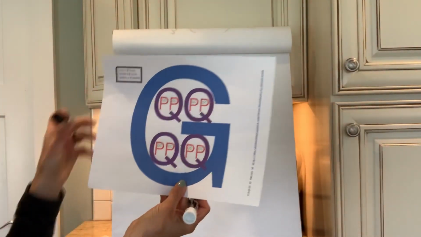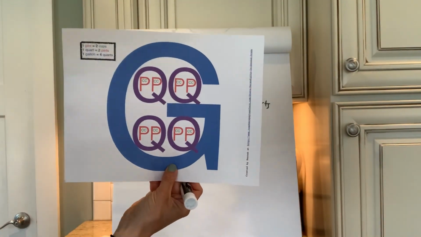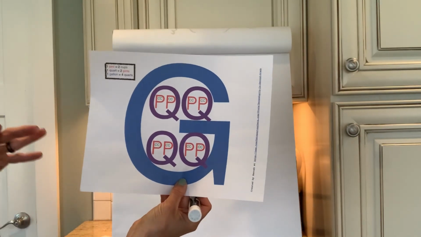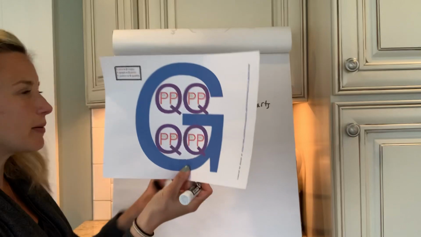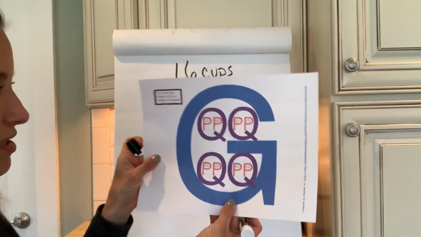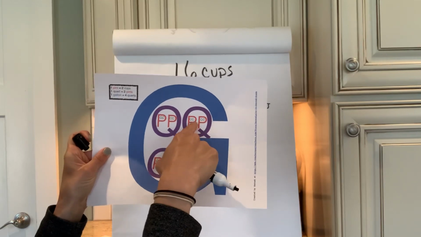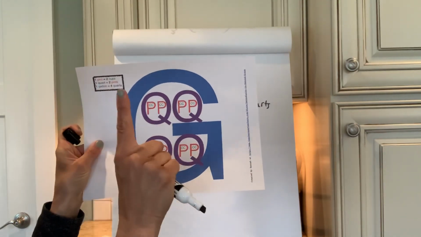So I look here, I know that there are 16 cups in a gallon, great, but do I really need that here? No, because I'm only talking about cups and quarts. So then I know that there are 4 cups in 1 quart.